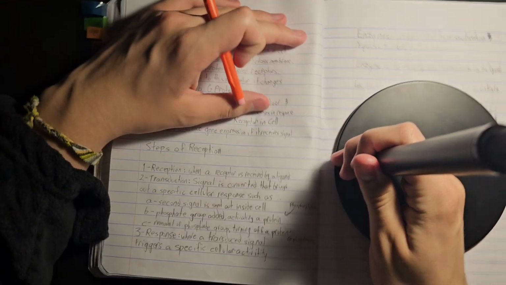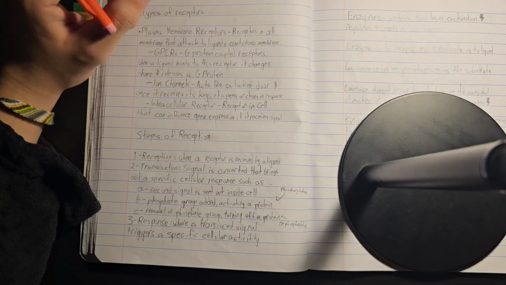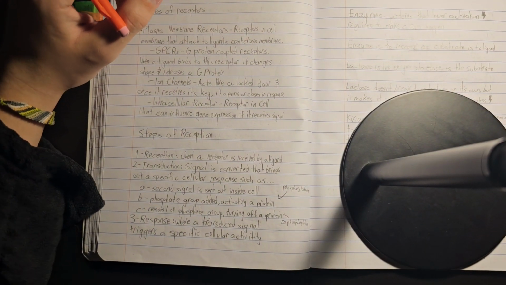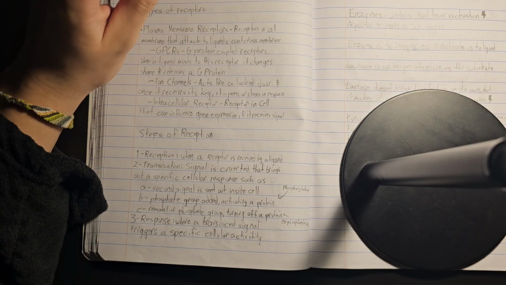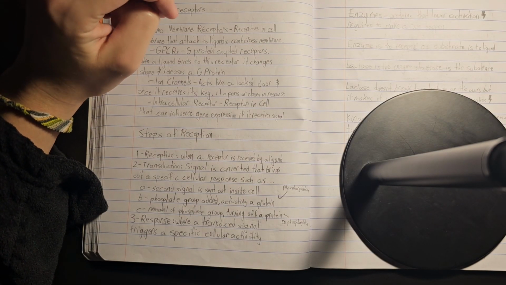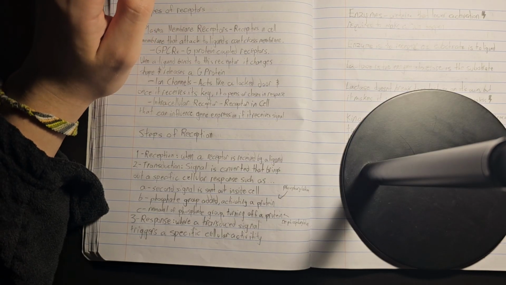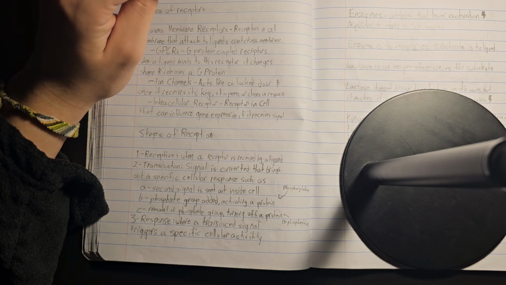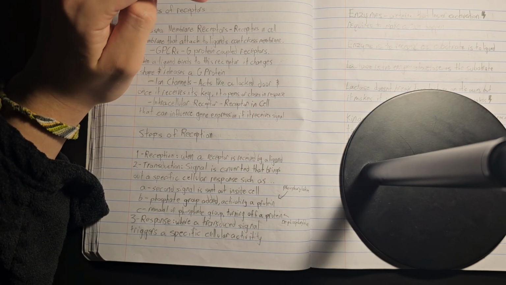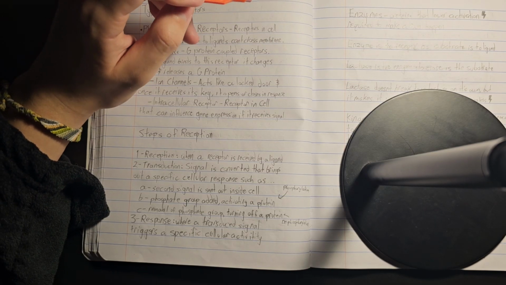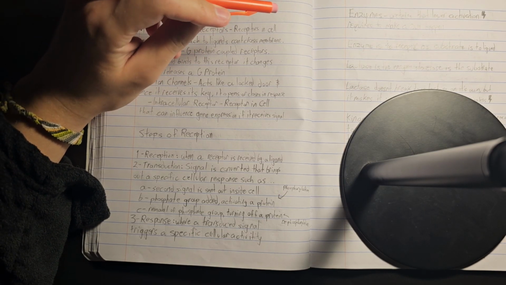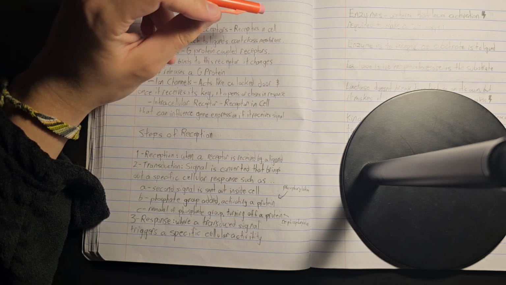Okay, now let's talk about the steps of reception. So, number one, reception. When a ligand is received by a receptor. Two, transduction. A signal is converted that brings out a specific cellular response, such as A, a second signal being sent out inside the cell, or B, a phosphate group is added, activating a protein, which is called phosphorylation.